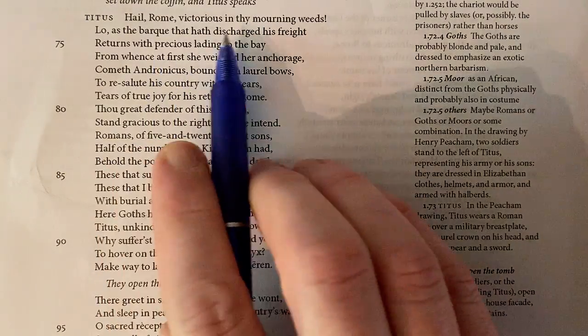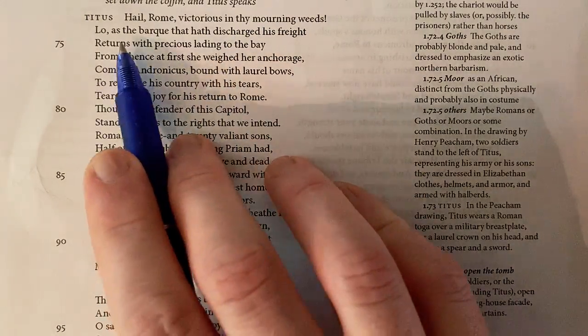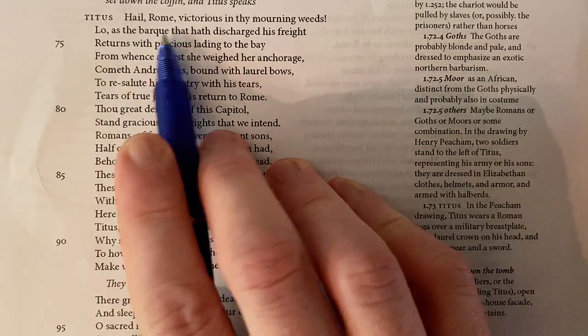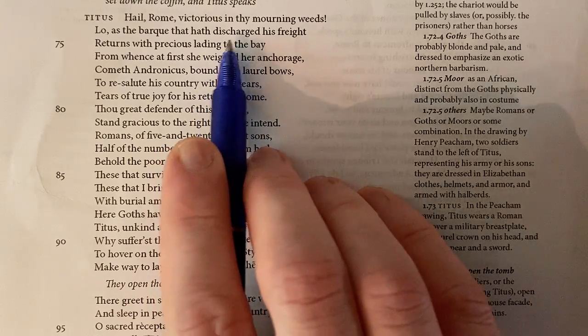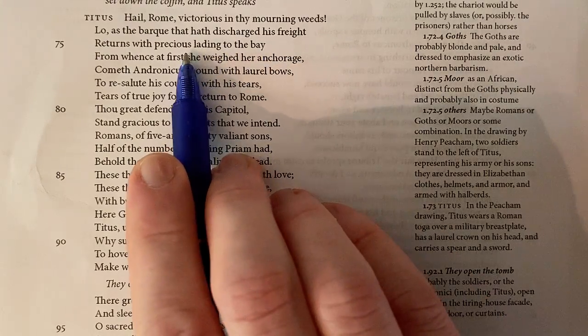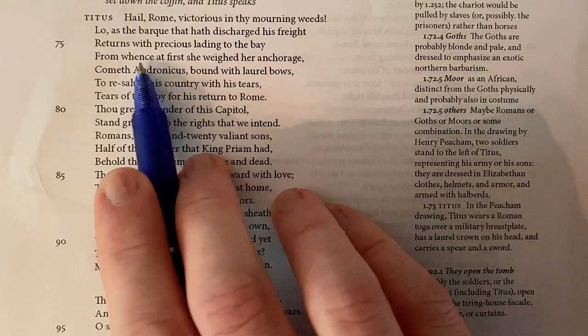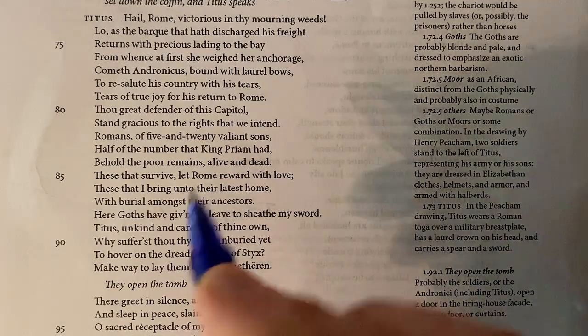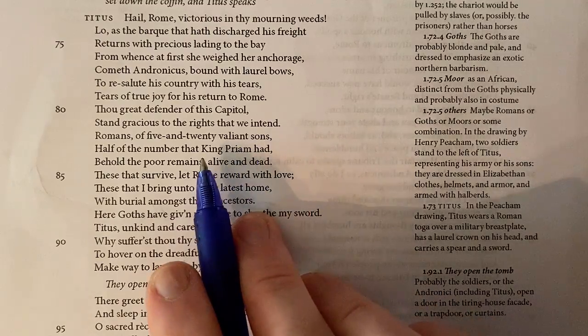So we get this simile here, talking about a bark, a ship, discharging its freight and returning with all kinds of precious things, like a trading ship, a merchant ship that's taken freight away and then traded and brought back all kinds of goods, right? So that's the little simile we get here.